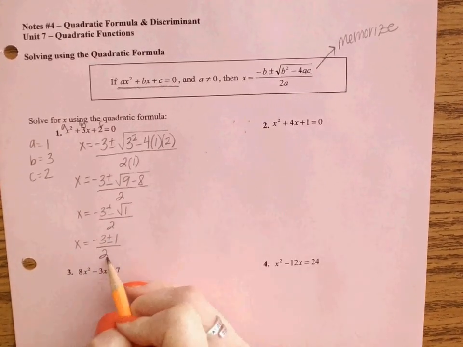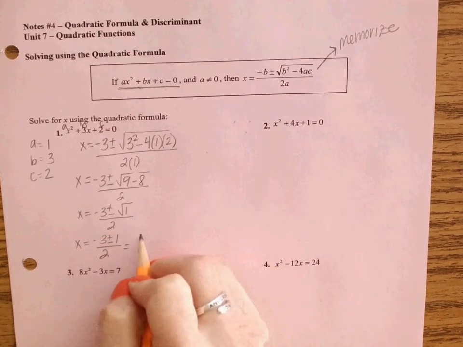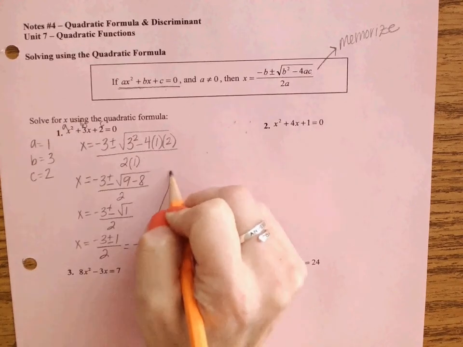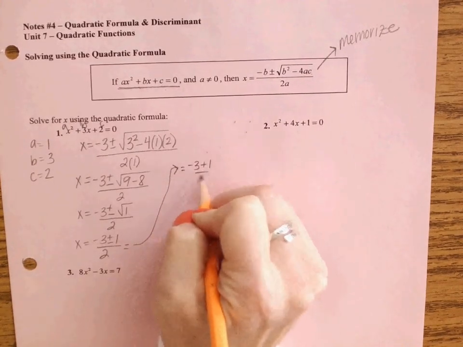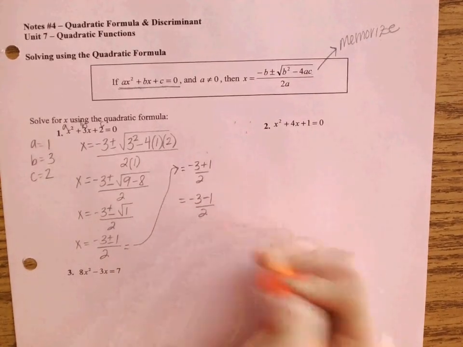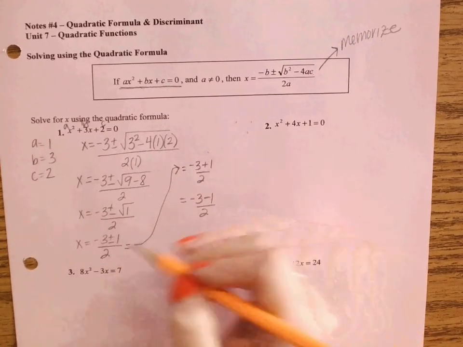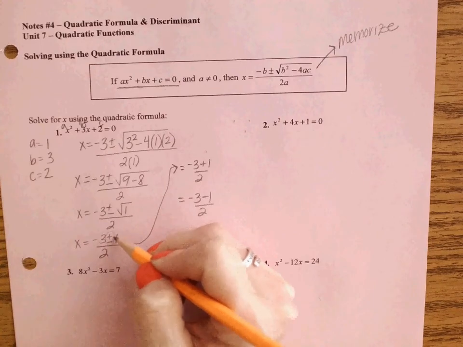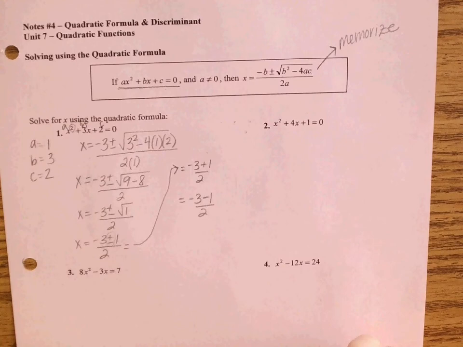Now I have this plus or minus. What this means is, let's write this over here, I have negative 3 plus 1 divided by 2. I also have negative 3 minus 1 divided by 2. So I will have 2 answers. You know that you will have these 2 answers because we're dealing with x squared. X squared tells us that we will have 2 solutions. These 2 solutions are where it will intersect on the x-axis.